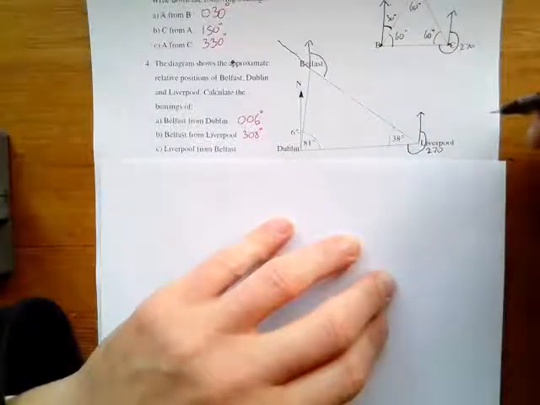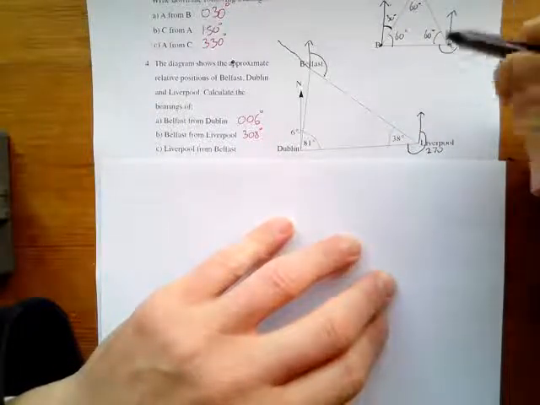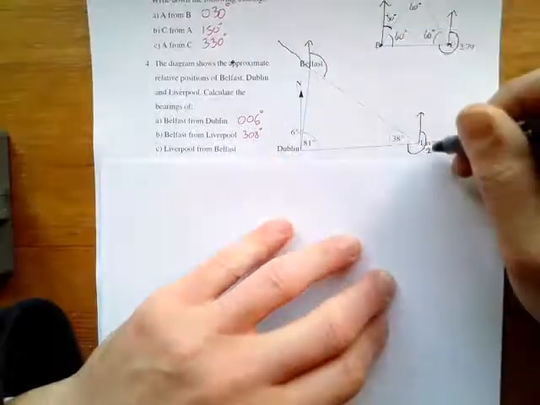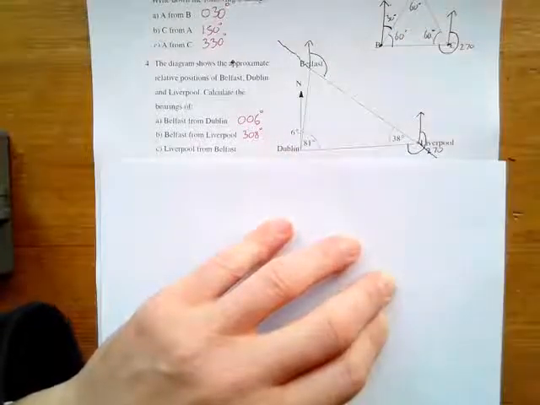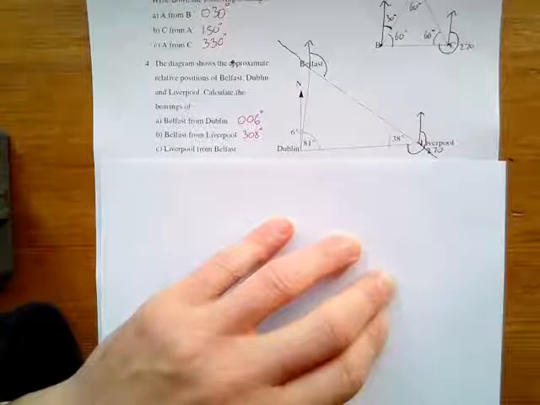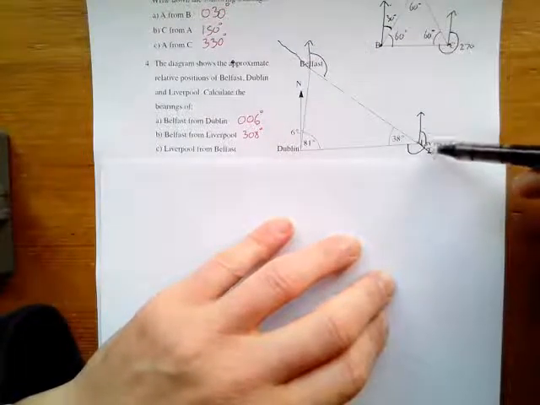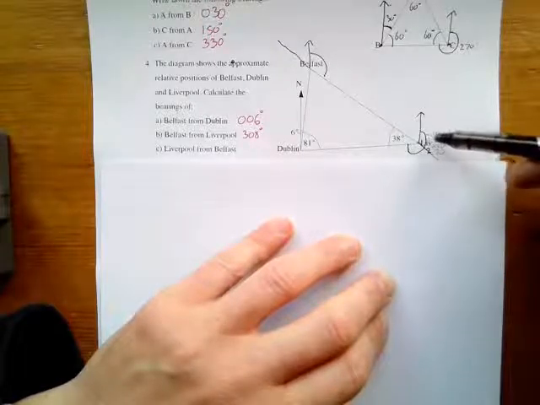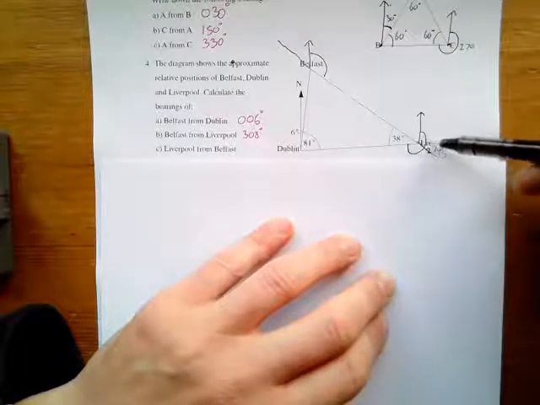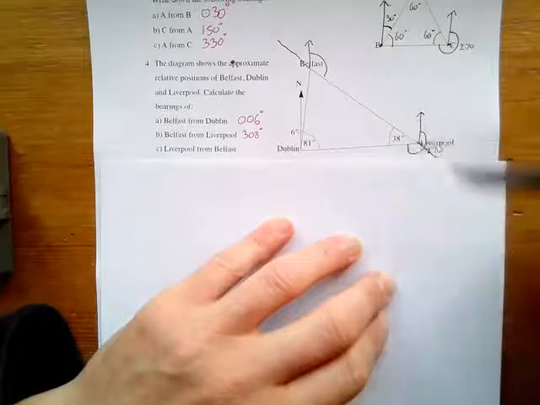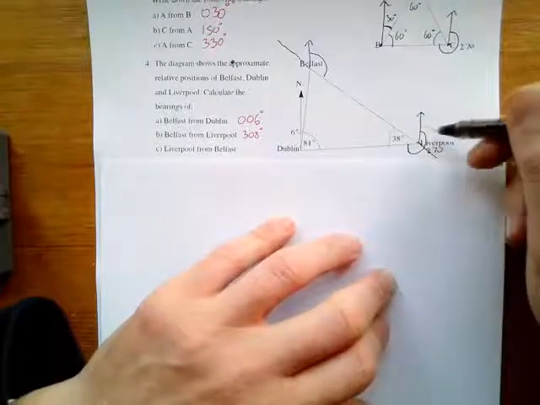What am I saying? Yeah, if I were to extend that line there, sorry, then the angle I'm looking for is the same as that angle around there. Okay, and I can work that out from the information around this one here.